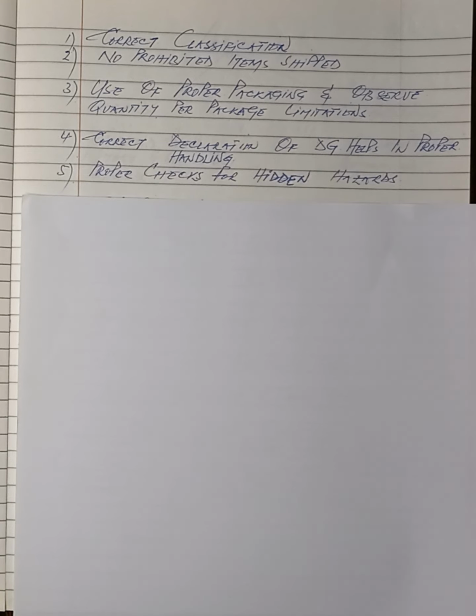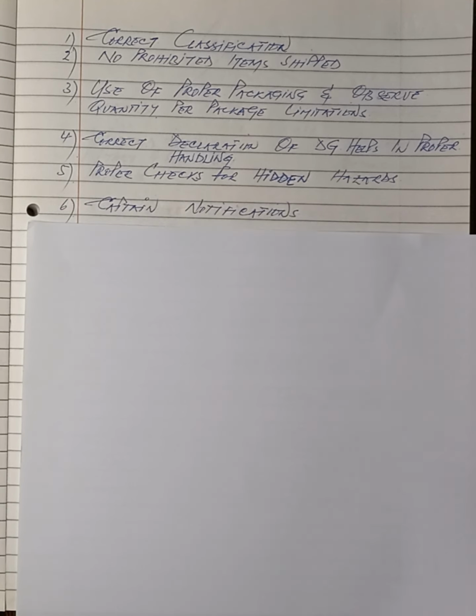Correct declaration of DG helps in proper handling. Of course, this is very important. Otherwise, if something is hidden or not declared, it can pose a very high risk, not only on ground but also in the air. Proper checks of hidden hazards, like I mentioned, the captain must be notified because he is the person in command during the entire air transportation.